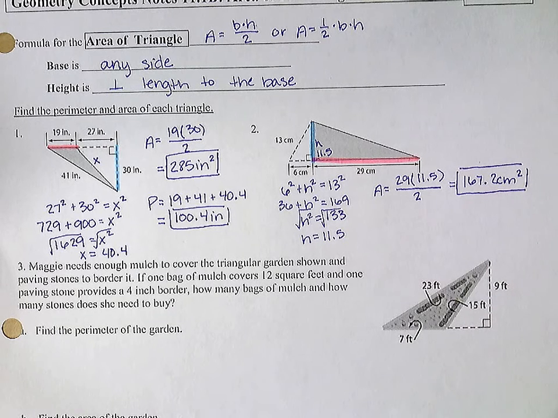Is that what you guys got? Plug it into your calculator. I might not have rounded after I did it.